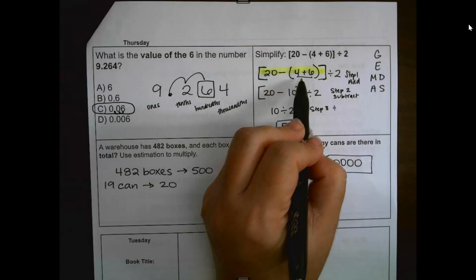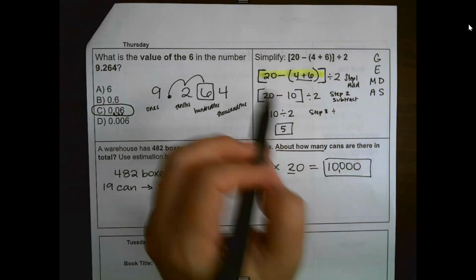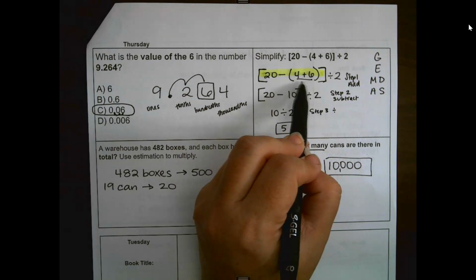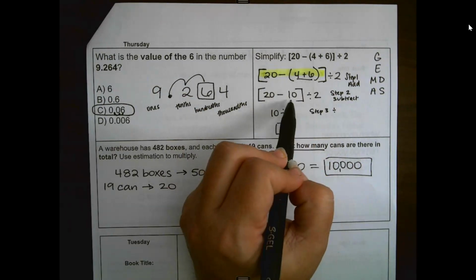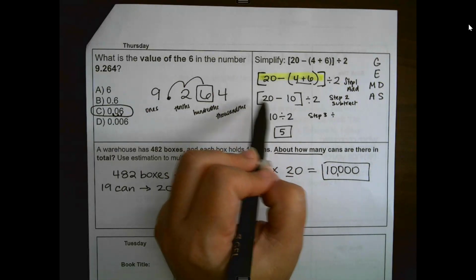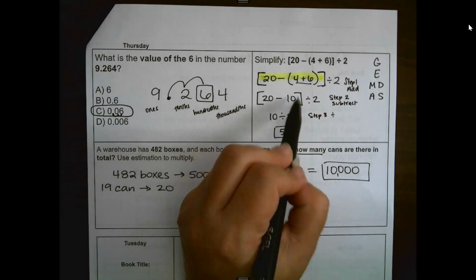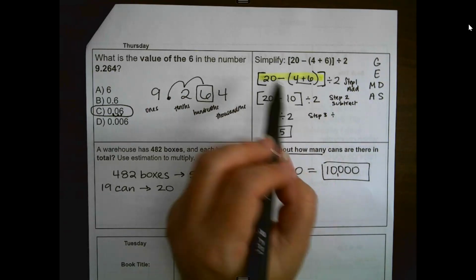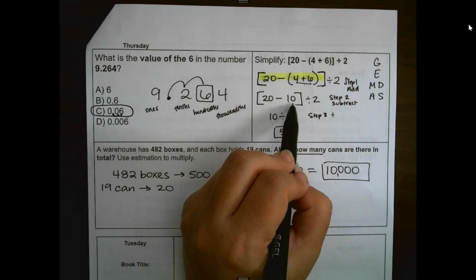So 4 plus 6 is 10. Now I can get rid of the parentheses because I've already solved that. So I'm going to bring everything else down. So I'm going to bring the 20 down. I've still got stuff in the brackets, so that comes down. And then don't forget about the divide by 2. So this 4 plus 6 is 10.